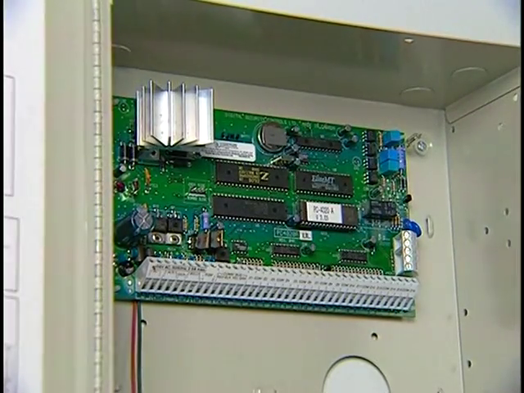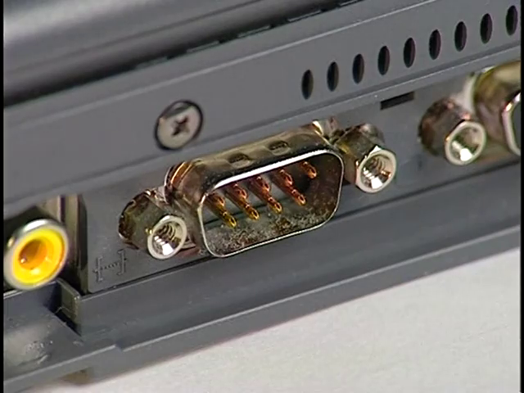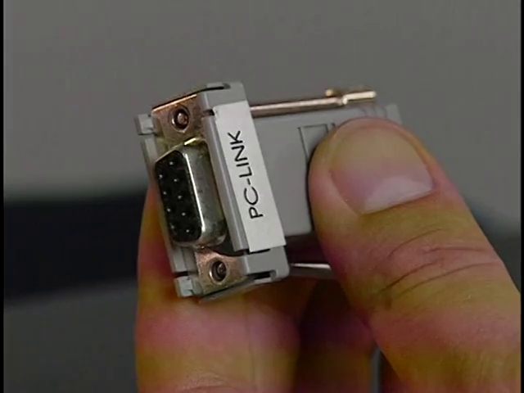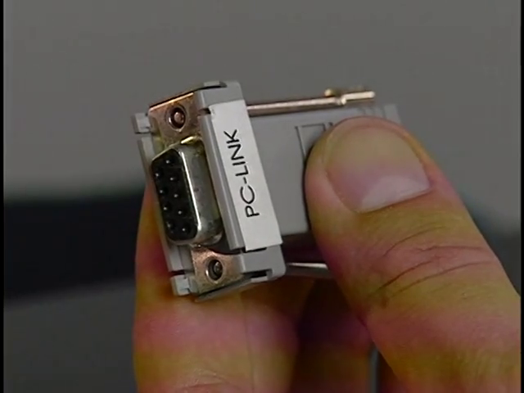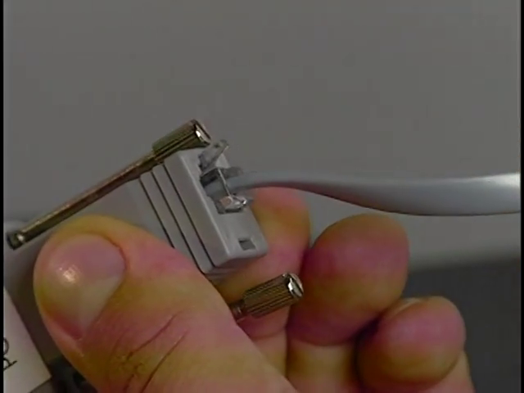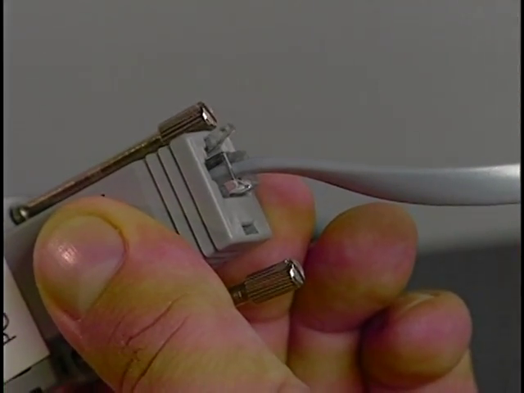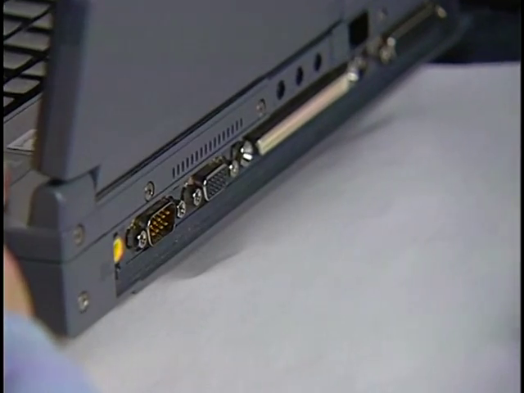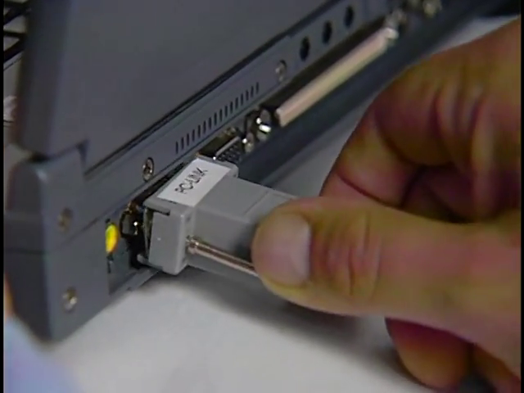The panel can be connected directly to the COM port of a computer for downloading. No modem or phone line is required. This is done via a PC-Link cable. Two different PC-Link cables are available, one with a 9-pin connector and the other with a 25-pin connector, depending on the type of COM port connector that is on your computer.